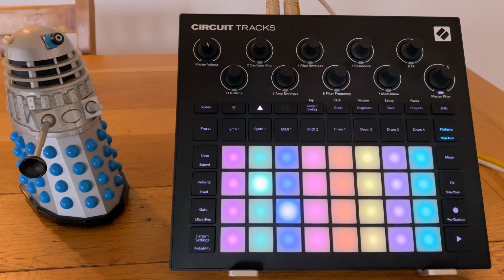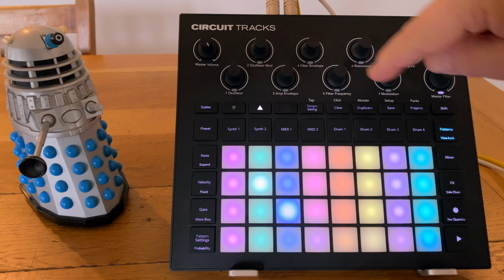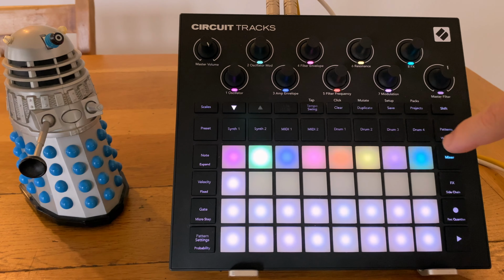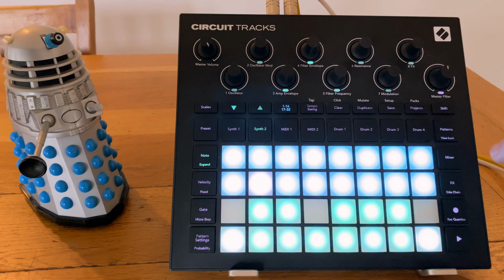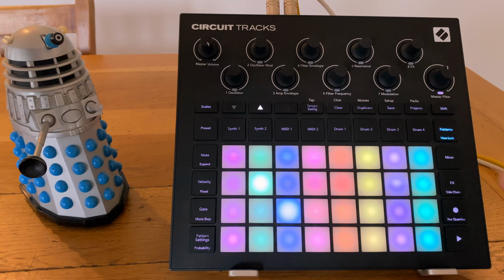So just to demonstrate it, I've done a simple pattern here. I've muted everything else, so all we're hearing at the moment is Synth 2, and I've got a pattern here just with an arpeggio going.